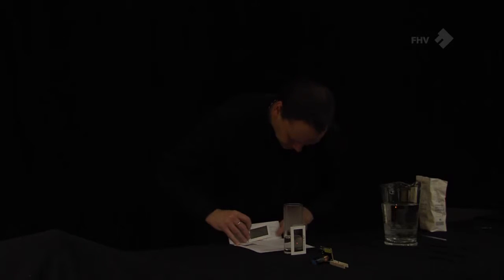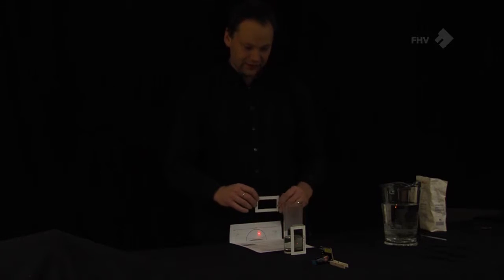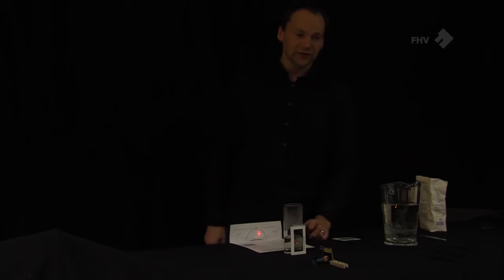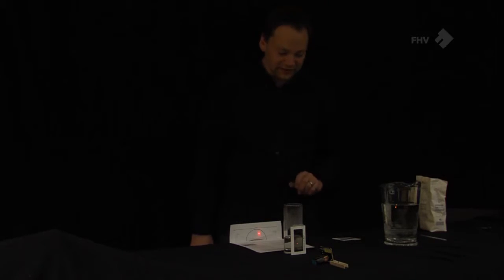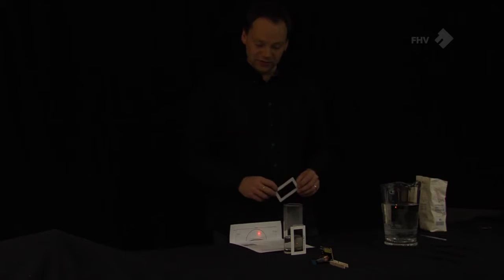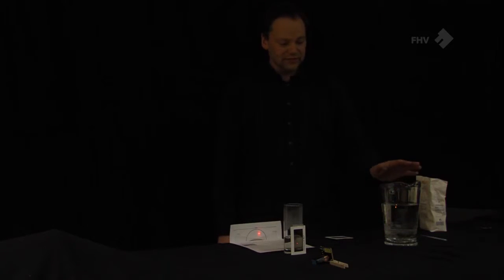The angle of rotation is dependent on the concentration of sugar and the length of the light's path through the optically active medium, that is, on the diameter of the glass. Using this setup and this concentration as an example, we get an angle of 7 degrees. The objective of this experiment is to let the students think about what might happen if a different concentration of sugar were used.